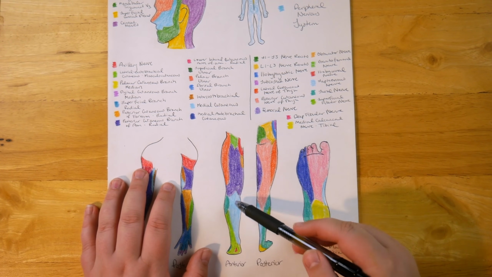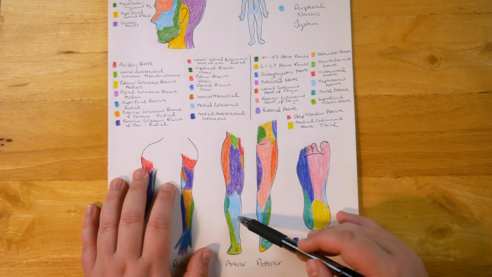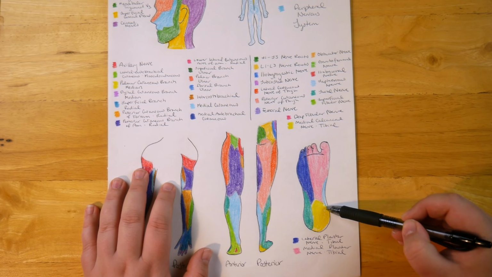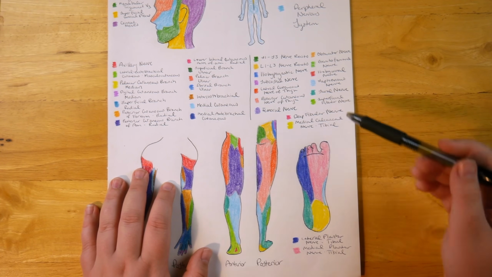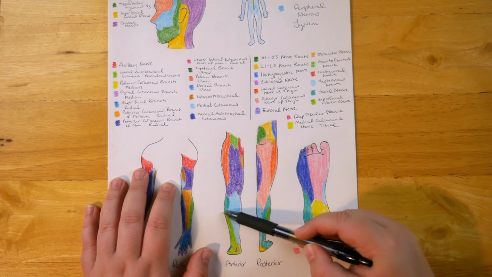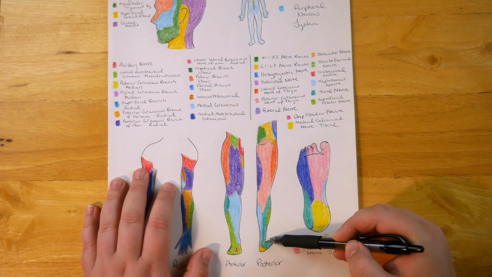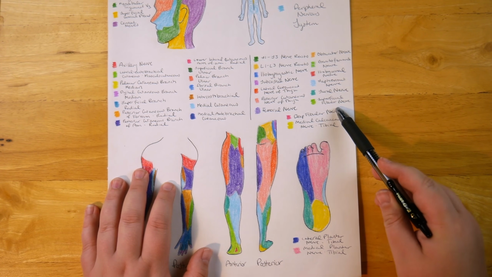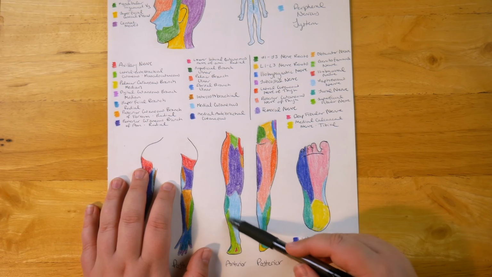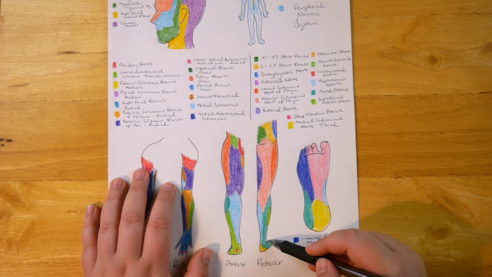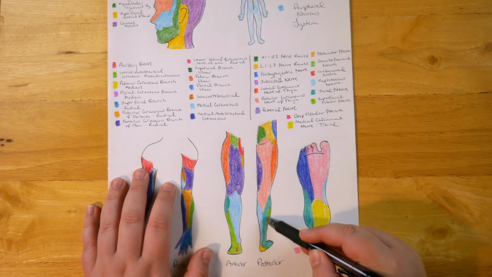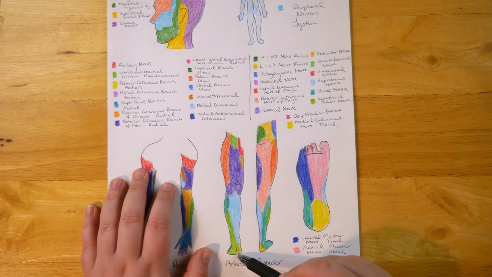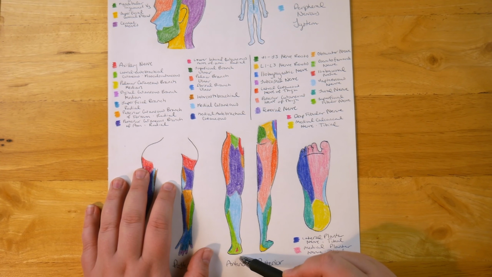And then we have the saphenous nerve in sky blue here, and also on the foot, right on the inside of the arch. We have the sural nerve in this blue-green color, which is also on the foot here. Superficial fibular nerve right on the foot, and it should be right in here as well. And you have that little bit of green there. The deep fibular nerve right at the top of the foot in red.